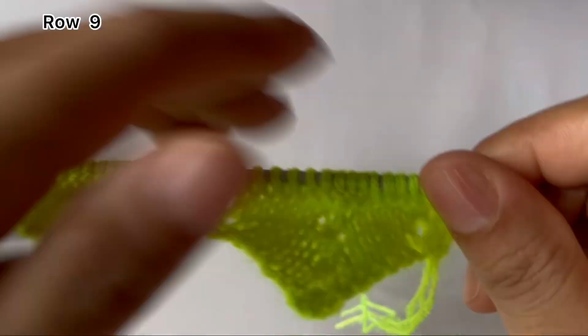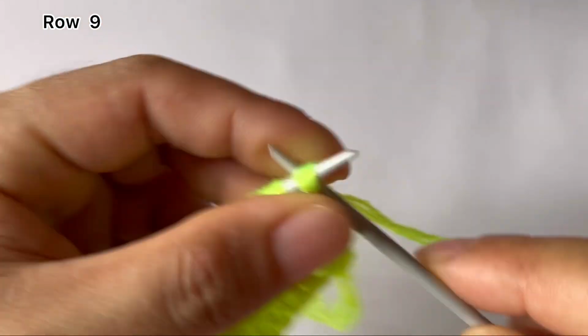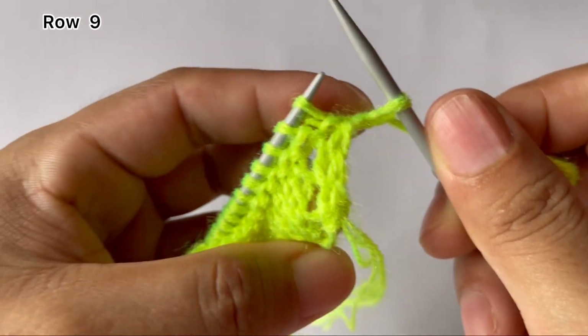Row 9. Knit your edge stitch through the back loop and start the repeat from here.